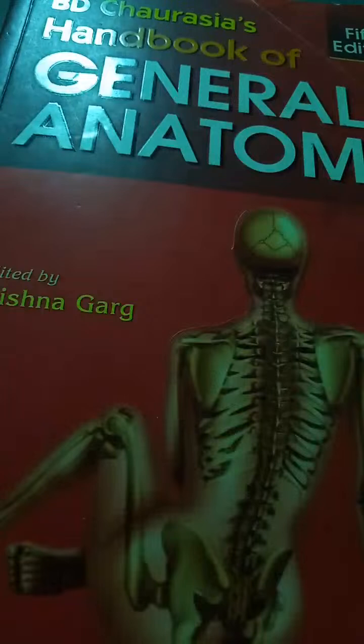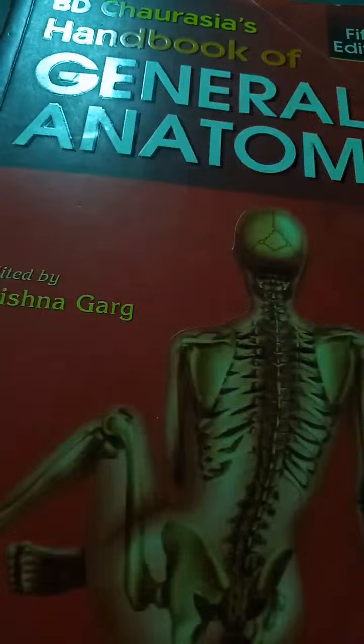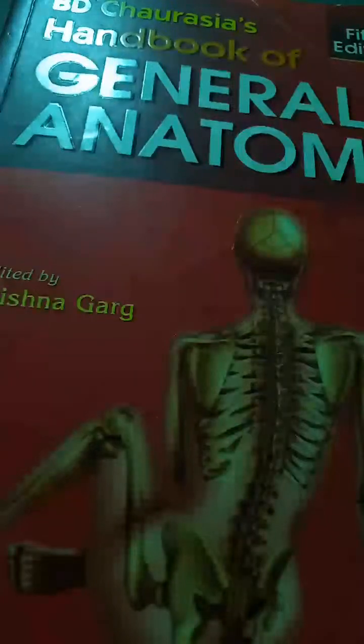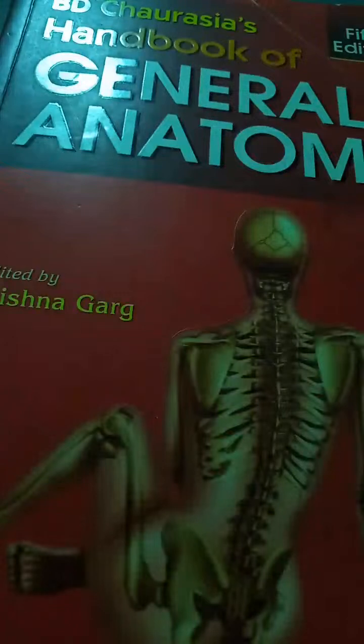The term anatomy is derived from the Greek word anatome, meaning cutting up. The term dissection is the Latin equivalent of the Greek anatome. However, the two words anatomy and dissection are not synonymous. Dissection is a mere technique, whereas anatomy is a wide field of study.